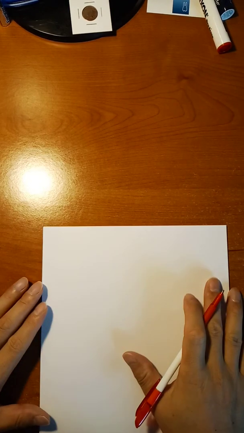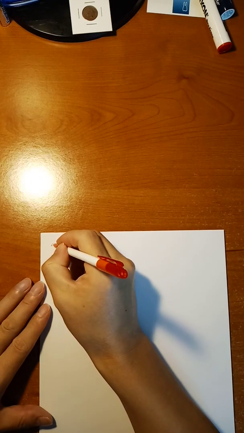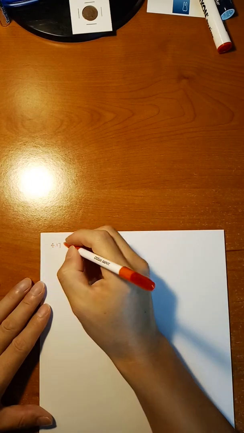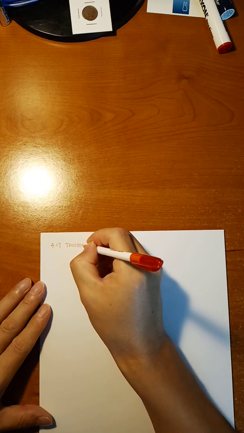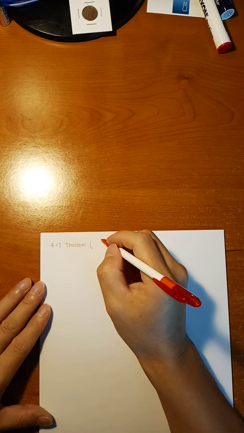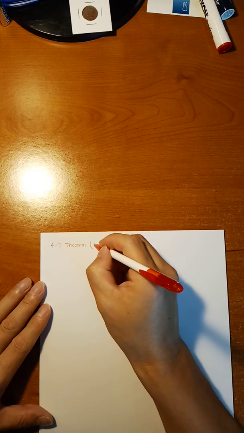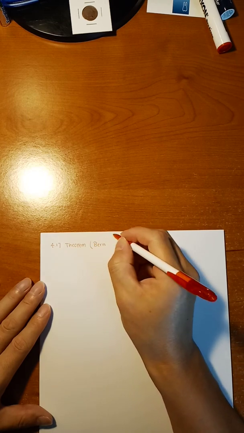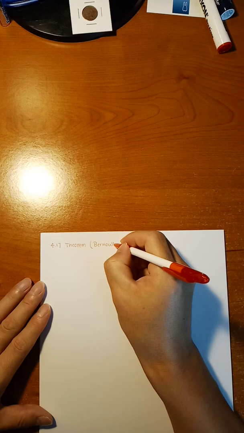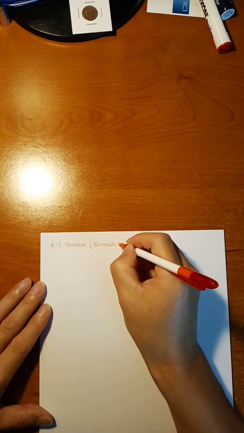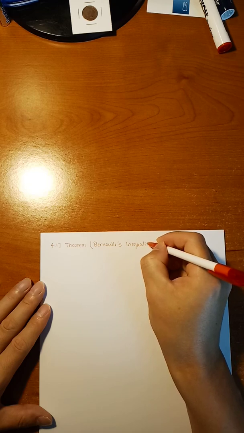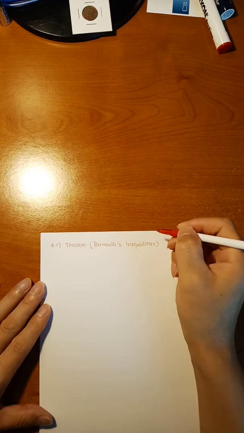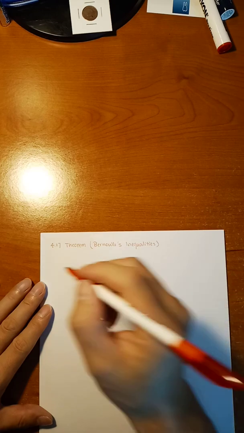Okay, let's do the next application of the mean value theorem. So 4.17, this theorem is also called Bernoulli's inequality. There are two inequalities in terms of a parameter.